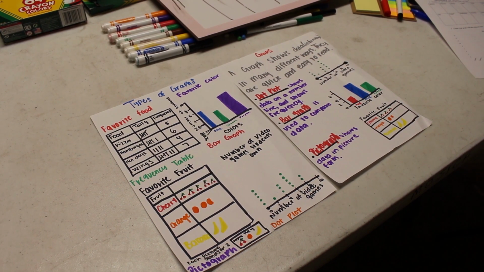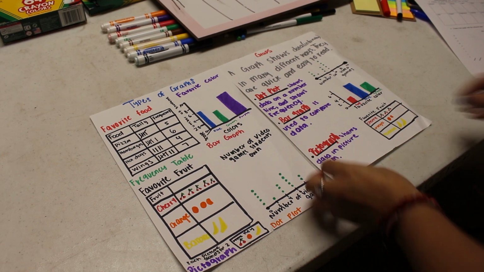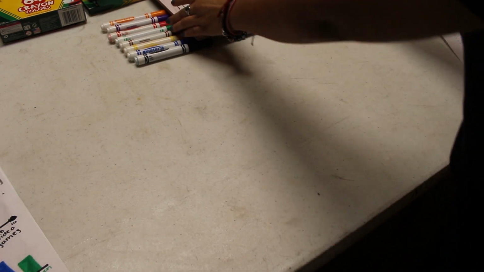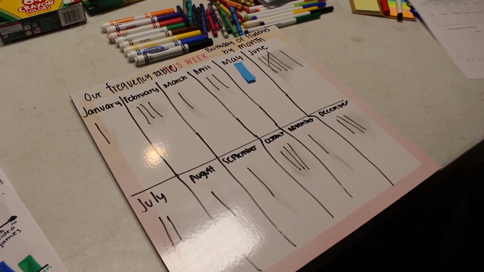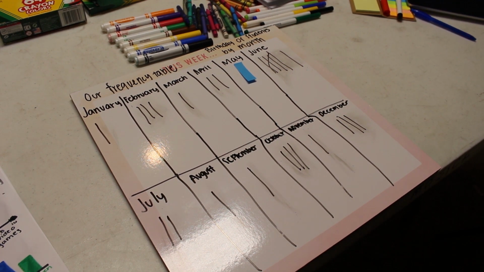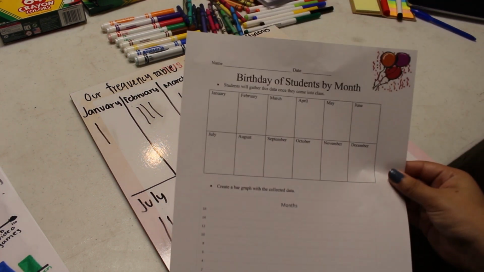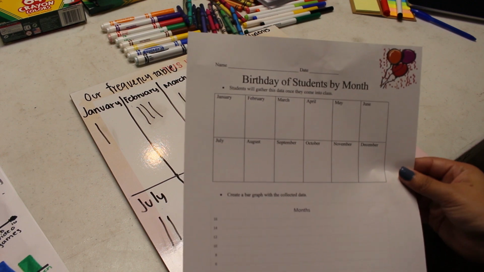Now that we are done with our anchor charts and writing our notes in our notebook, we will be putting these to the side and bringing out our frequency table that we have previously done at the beginning of class. I will be passing out the assignments that we will be doing. We will be doing a worksheet that says birthday of students by month.